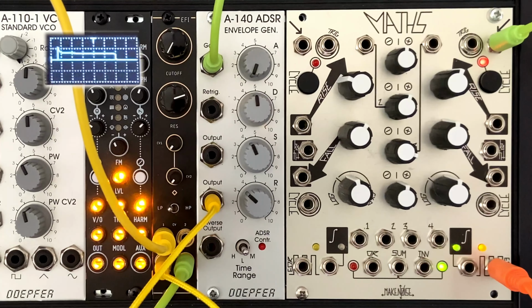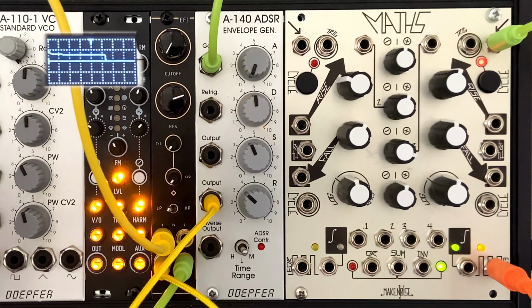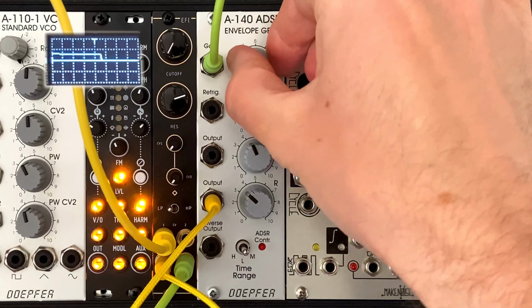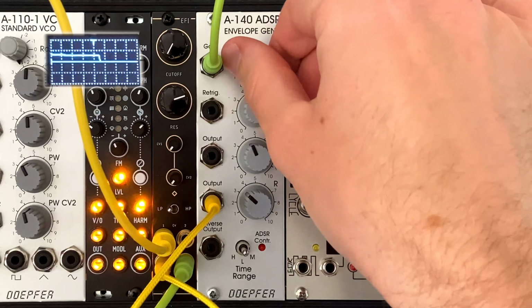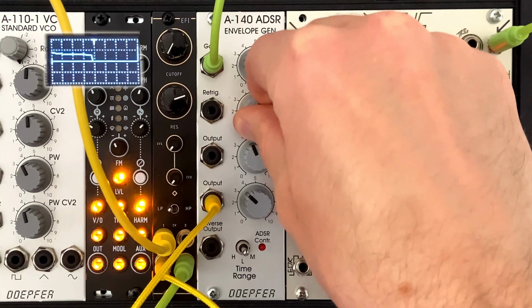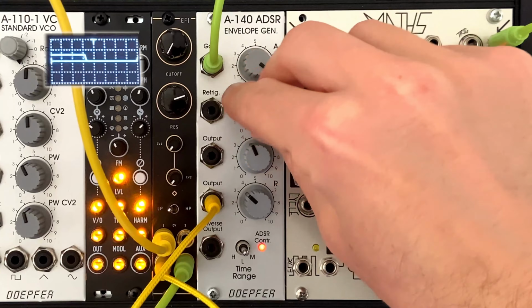Okay, so to start off, I just have a really simple patch going. I basically have a gate signal going in here. And up here on my scope, you can see the attack. I can adjust that, make that longer, and obviously we have a longer attack. I can make my decay longer, or I can make my decay shorter there.